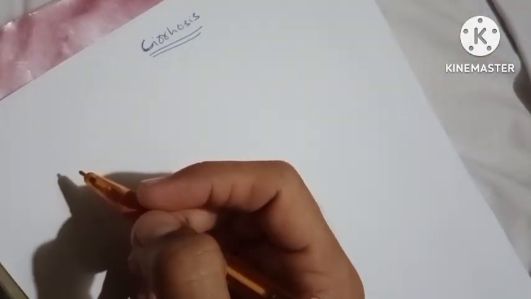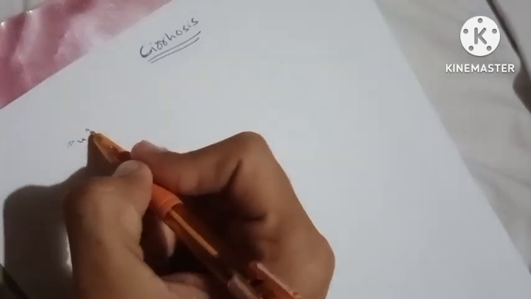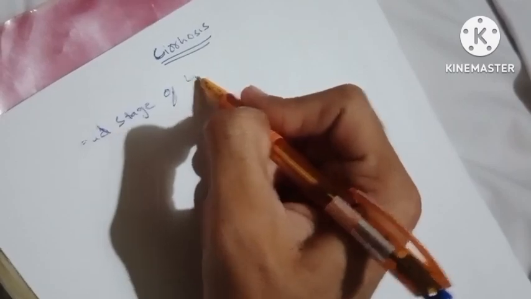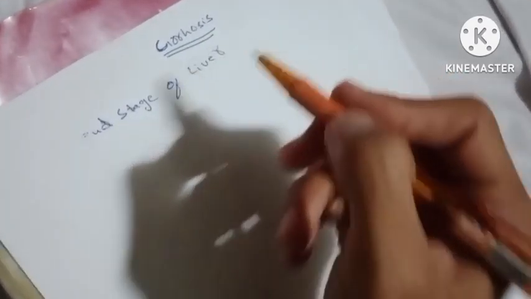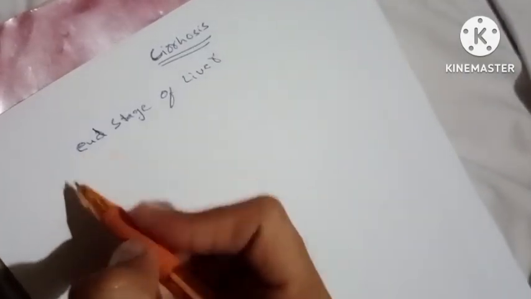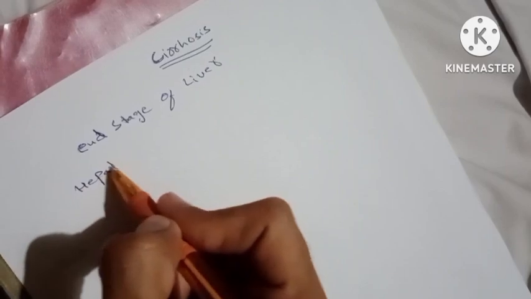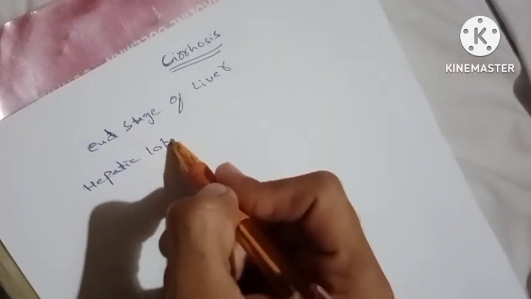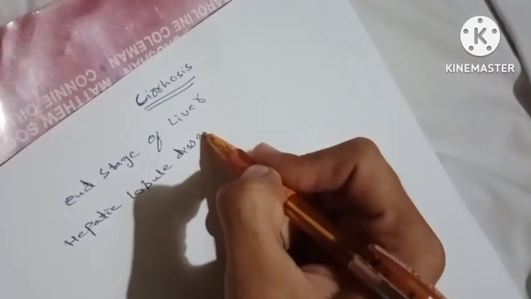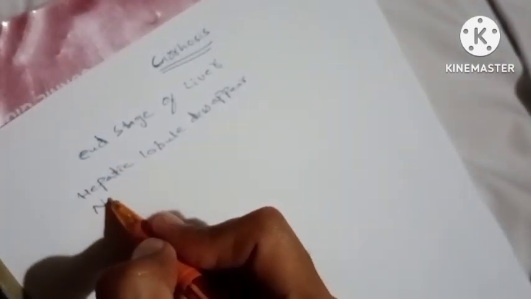Okay, let's have the definition of the cirrhosis of the liver. It is the end stage of the liver, and it is a diffuse disease in which the hepatic lobule disappears, and nodule formation takes place.